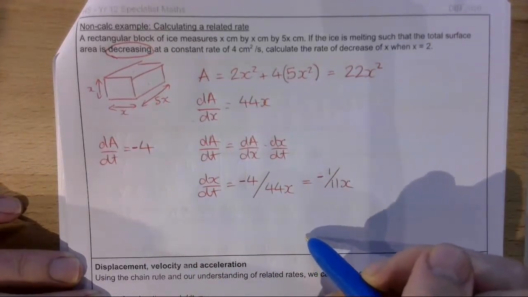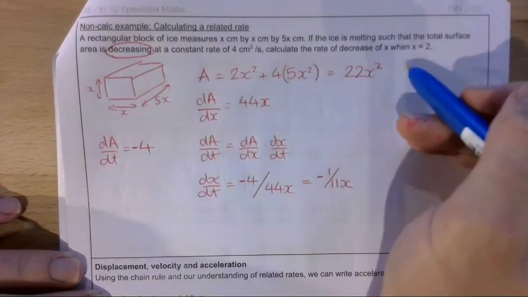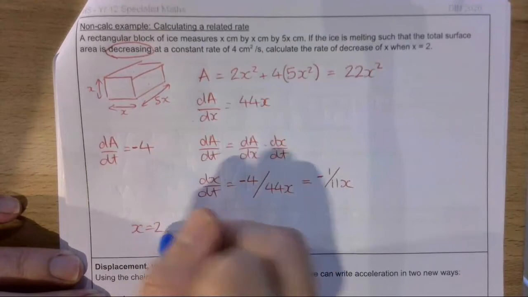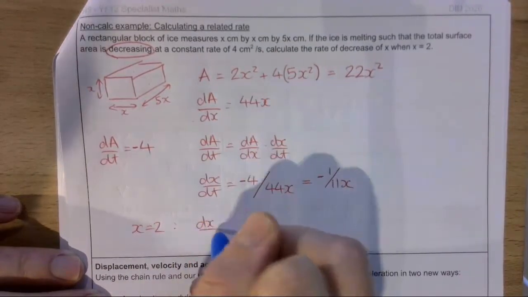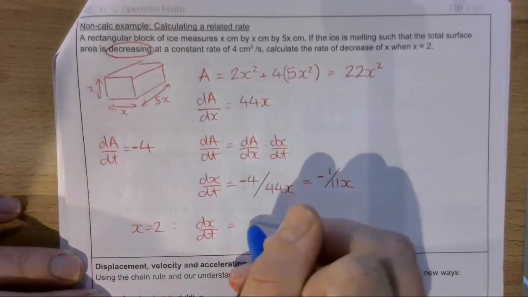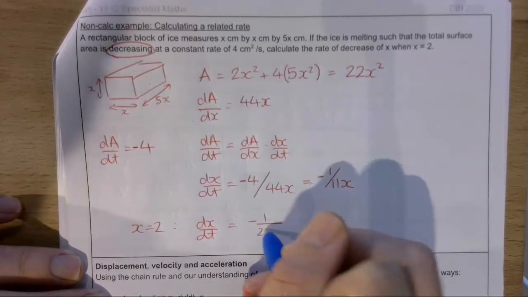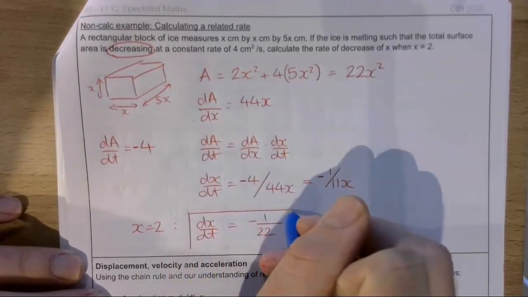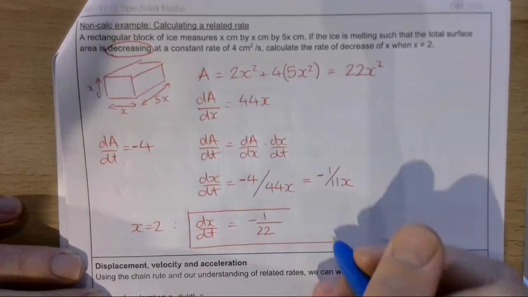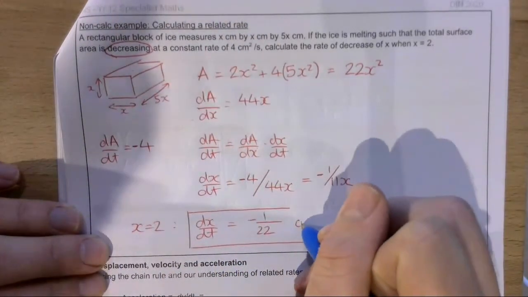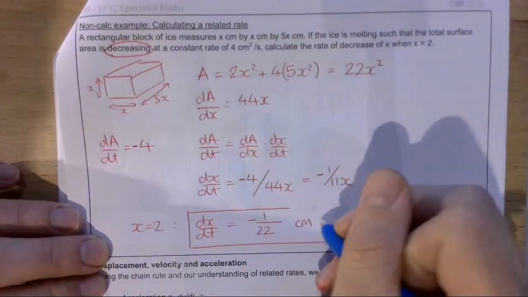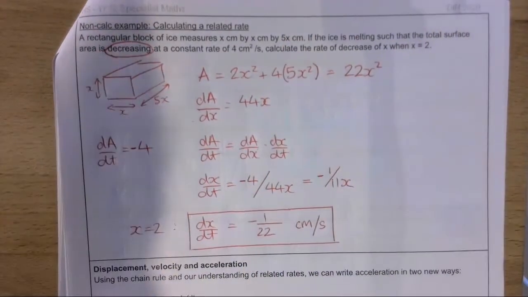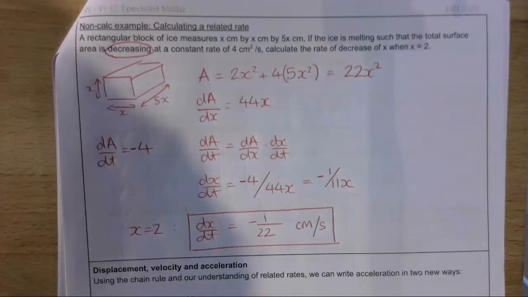It says calculate the rate of decrease of x when x equals 2. So if x equals 2, then dx by dt is minus 1 over 22. And units, x is measured in centimeters and time is measured in seconds, centimeters per second.